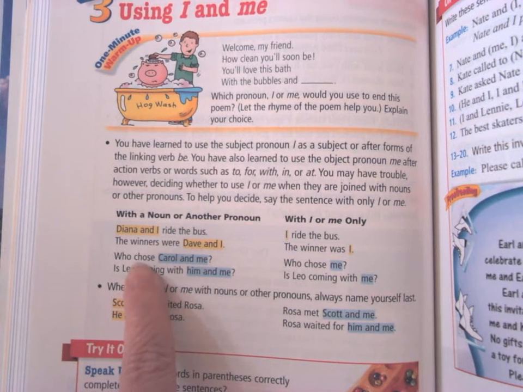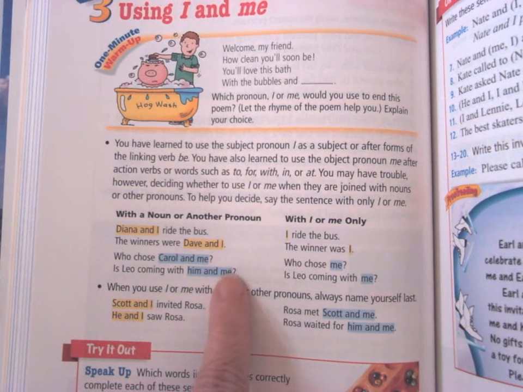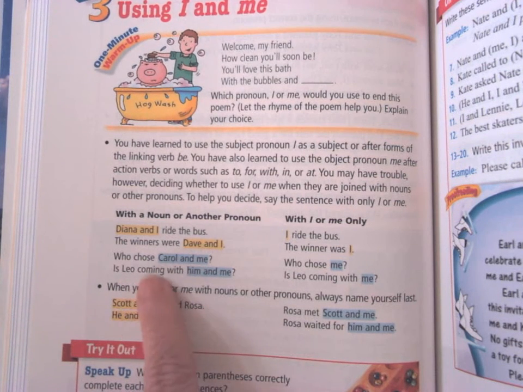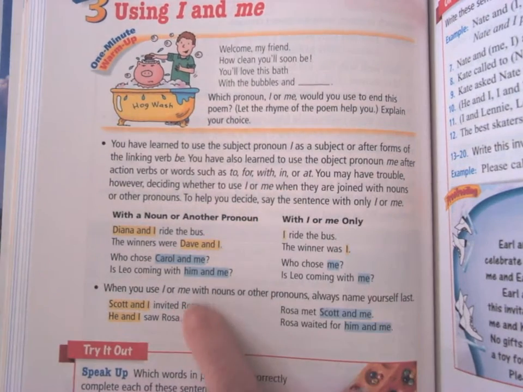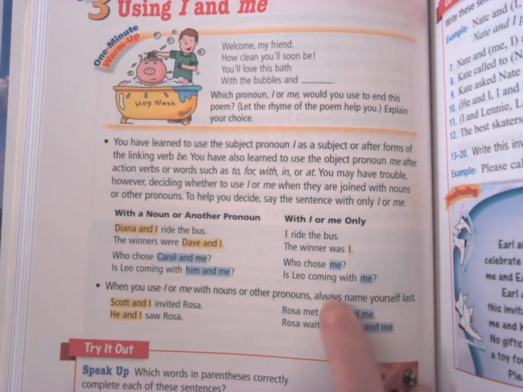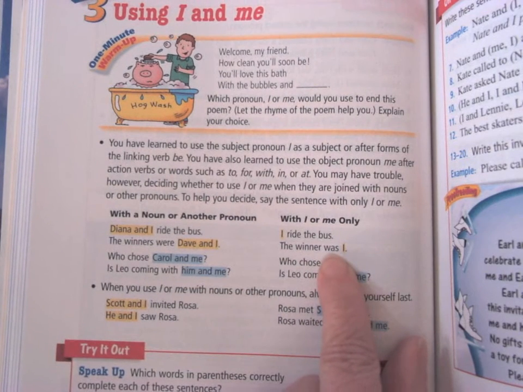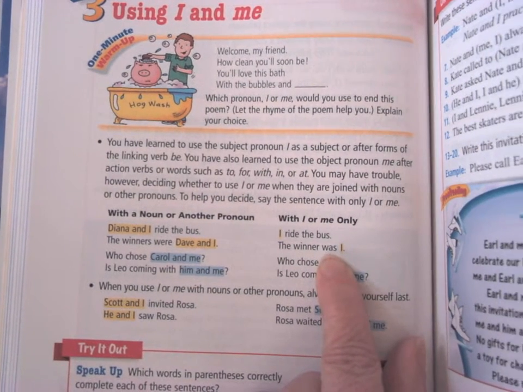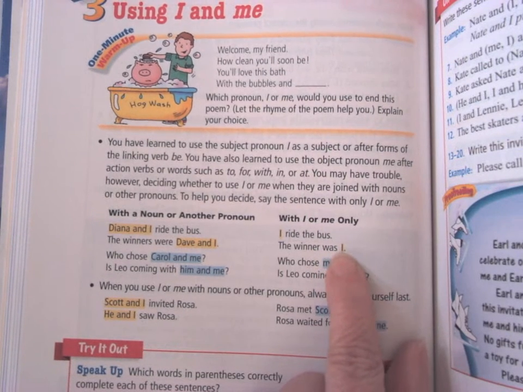Again, chose is an action verb, so we use me. Is Leo coming with him or me, or him and me? Coming with him or me, we have that word with again, so we use the word me. And the winner was I. Again, here's that linking verb, be, am, is, are, was, were. So we have the word I after that one.